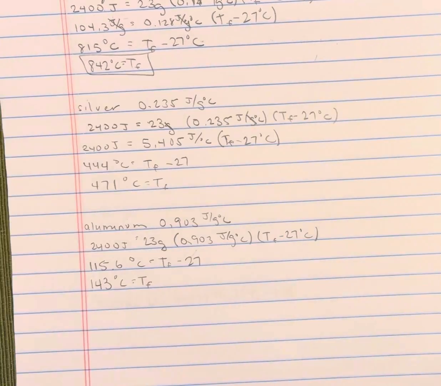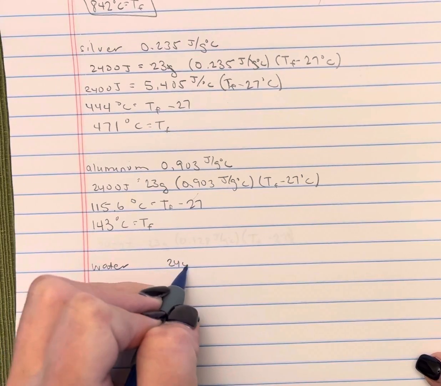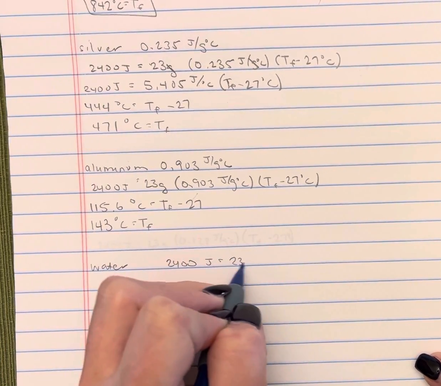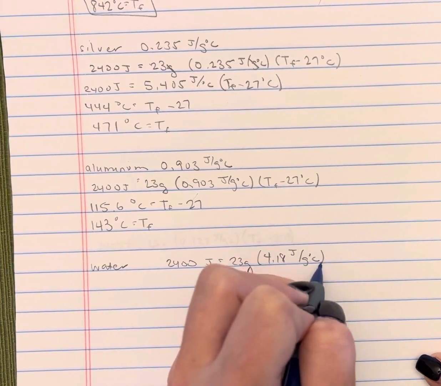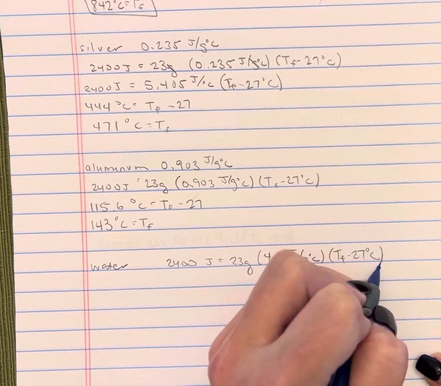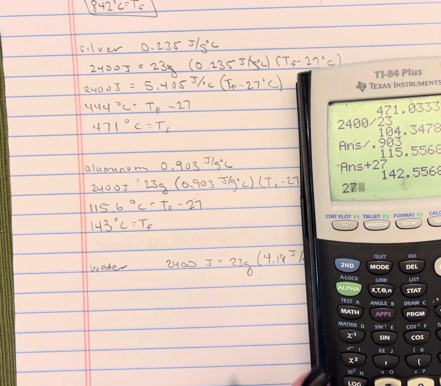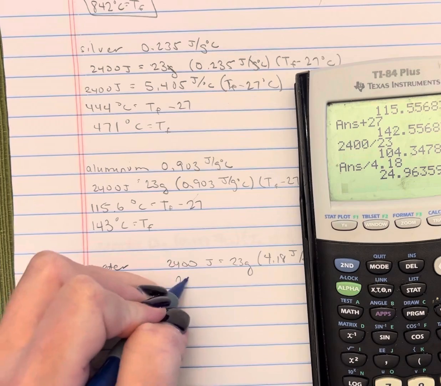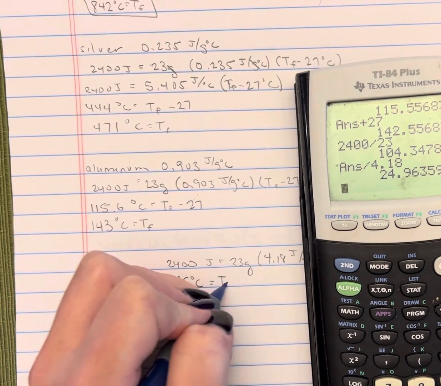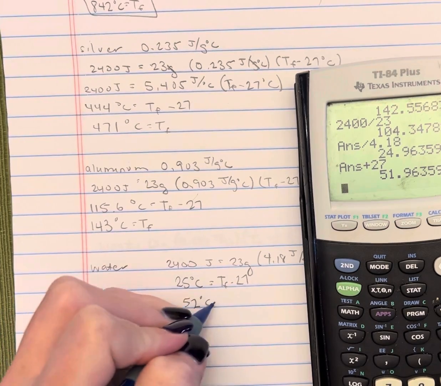And the final substance is water. So here, 2,400 joules, 23 grams, 4.18 joules per gram degree Celsius, TF minus 27. So again, I'm going to use the consecutive division method here. 2400 divided by 23, 4.18. That gives me around 25. TF minus 27, add 27. So we should get about 52.